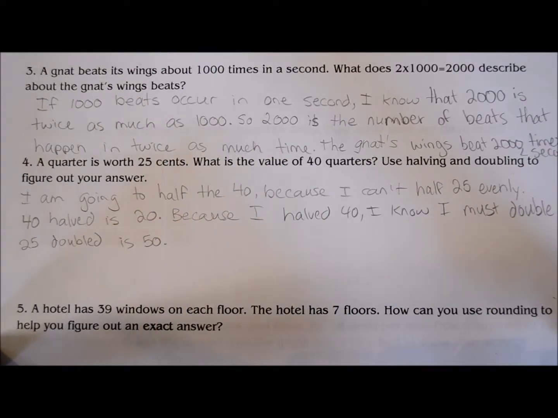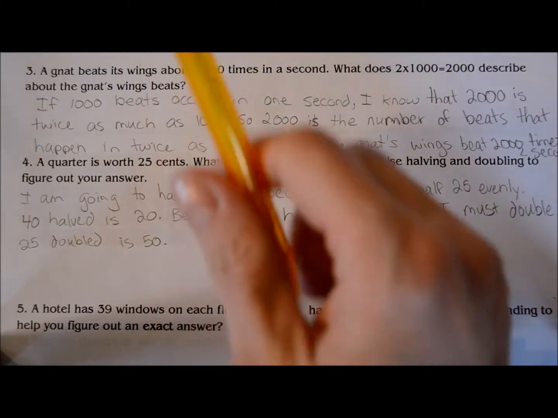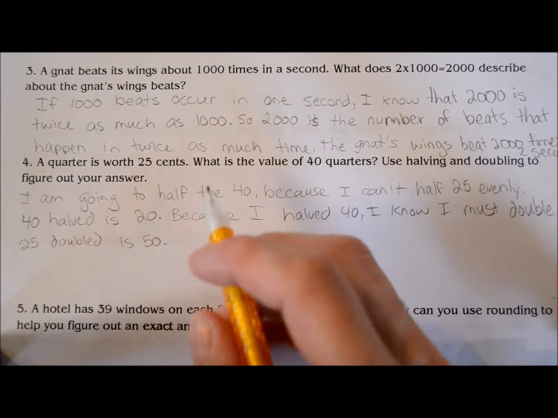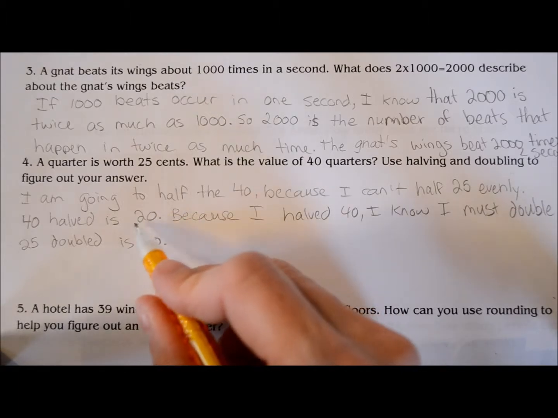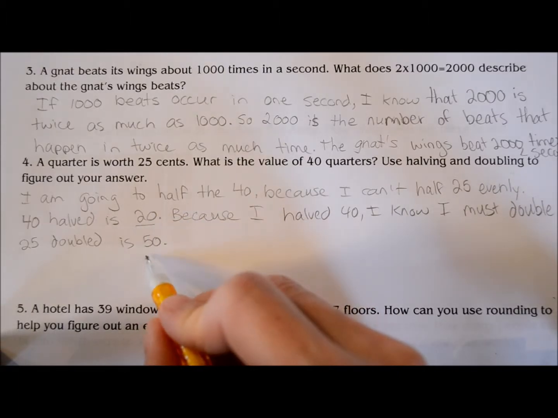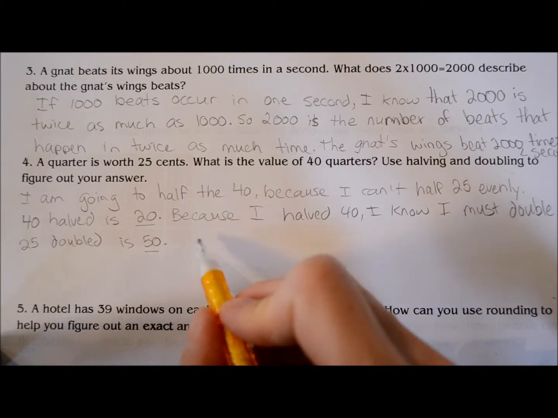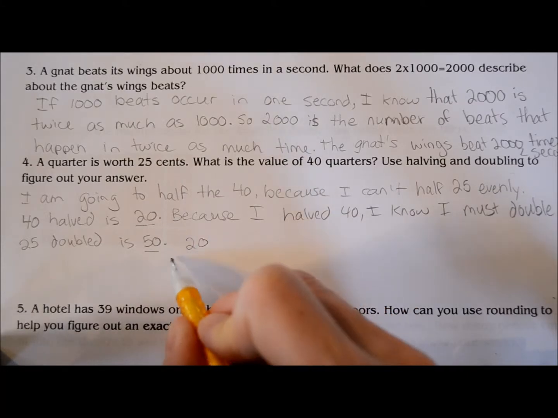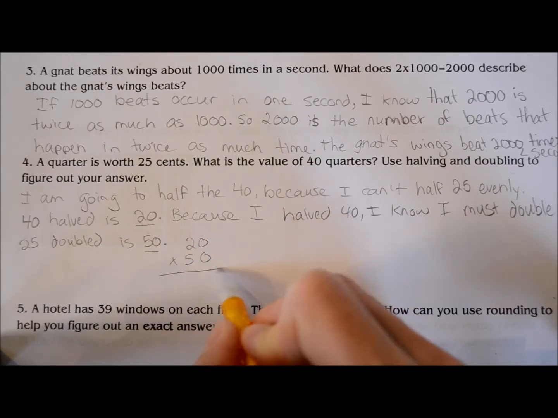Now I get to do my math. This whole part is just my explanation. I'm explaining my thought process. Very important. So now we have the 20 that we've halved and the 50 that we've doubled, and we're going to multiply those. So 20 times 50.